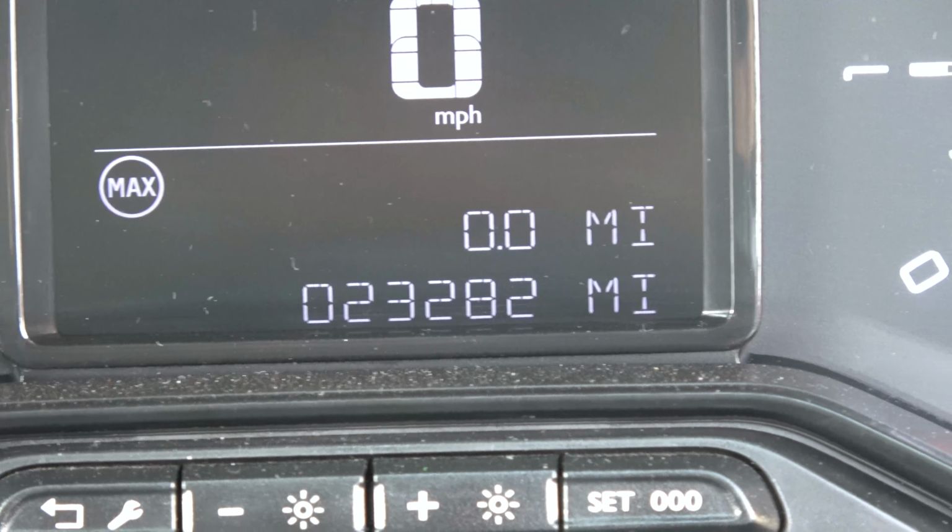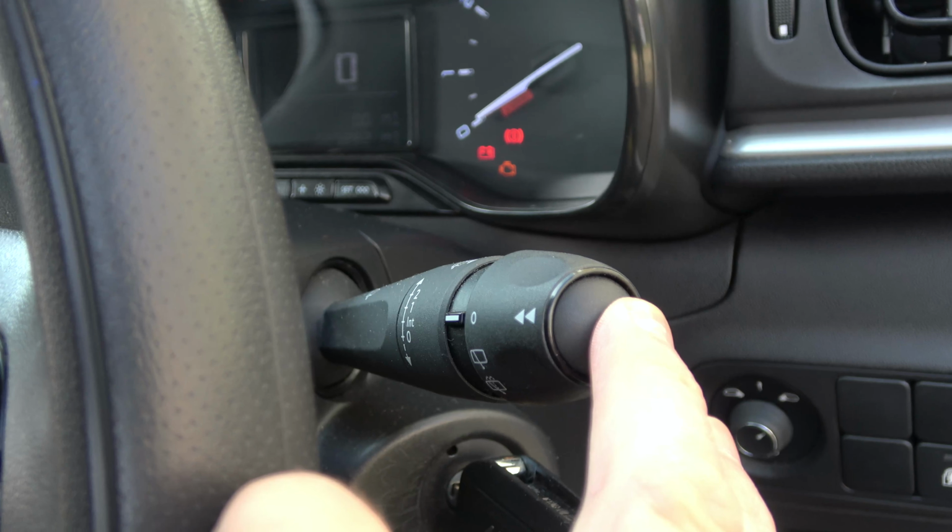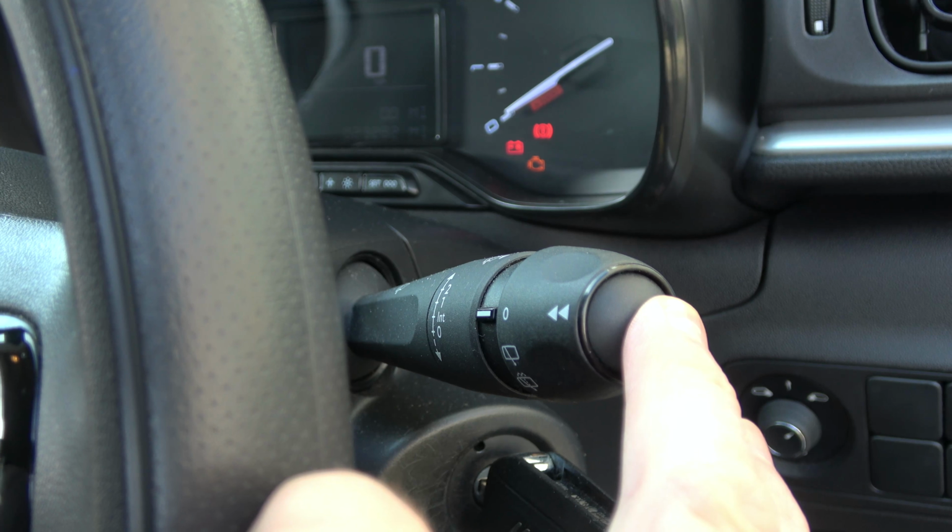So that's it. That's how to reset your trip counter. Or the same thing again on this one here, you would just hold this button in here for 2 seconds like so, and it would also reset as well.